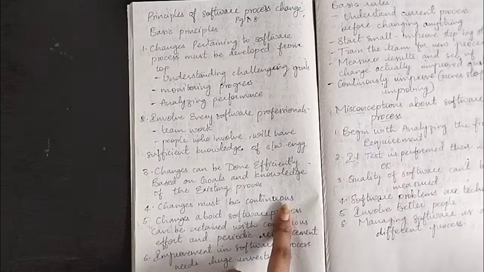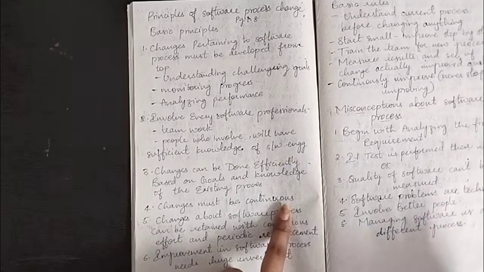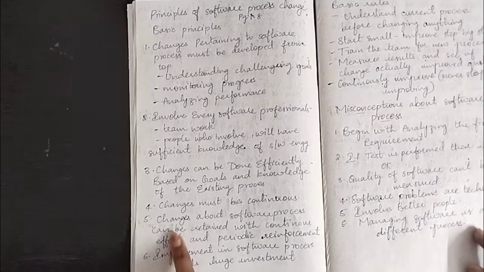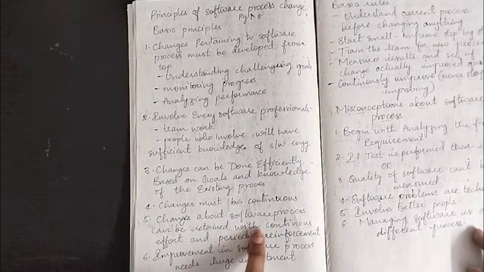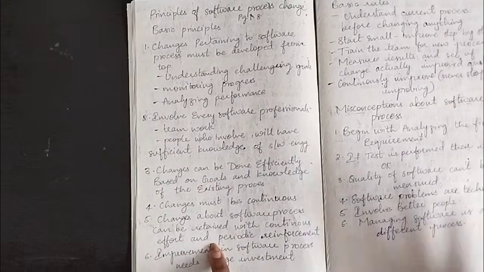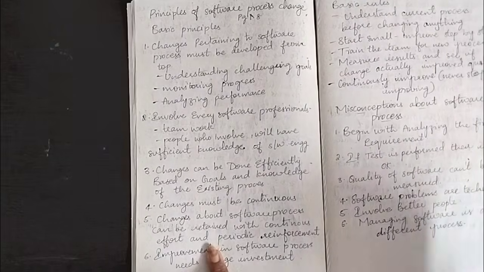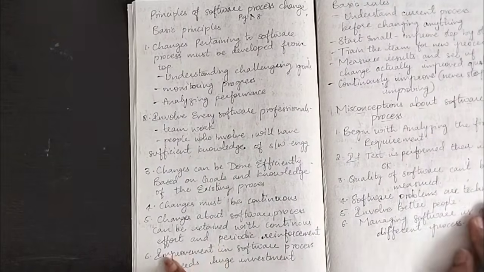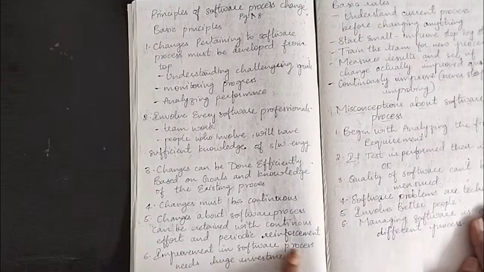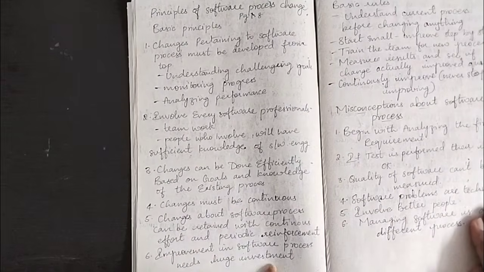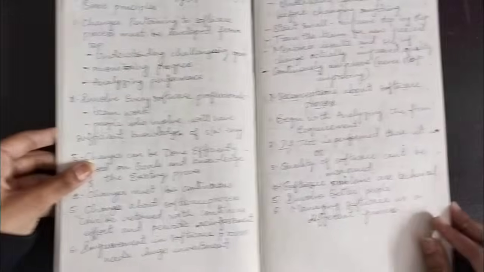The changes must be done repeatedly, again and again, whenever you see any problem. Next, changes about software process can be retained with continuous effort. So once a change is done, it will not be retained if you do not put continuous effort into it. Next, improvement in software process needs huge investment. So yes, whenever you need to improve it, it needs huge investment.